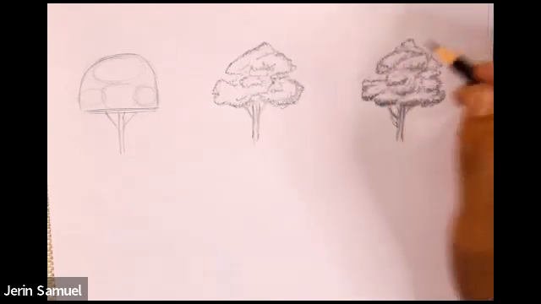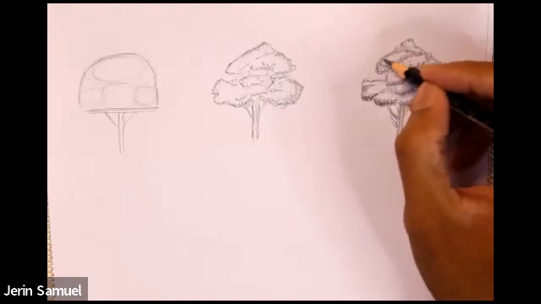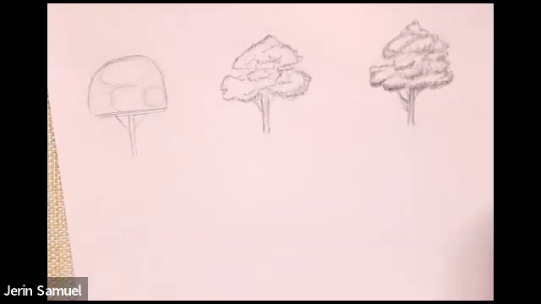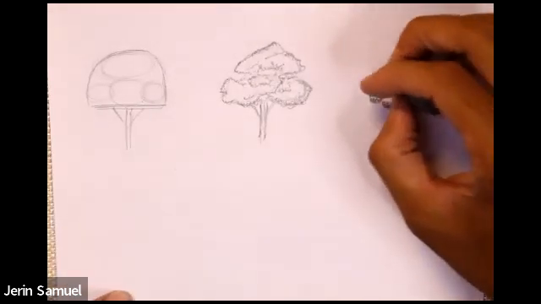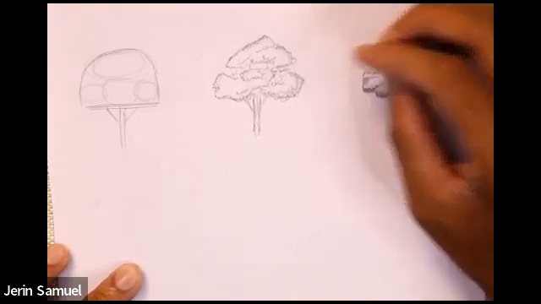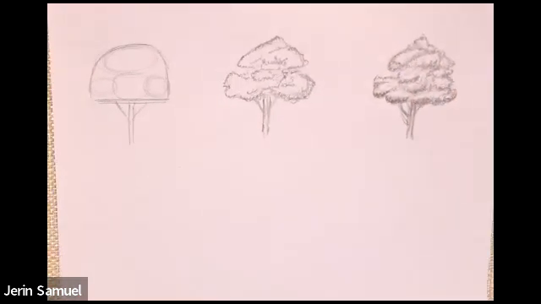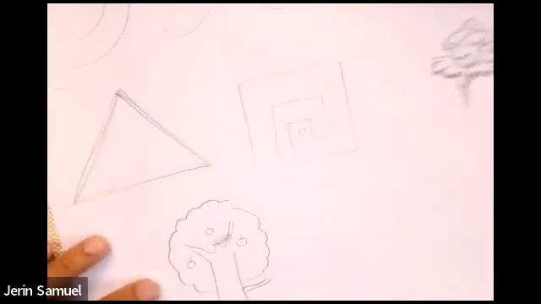So we have made our first tree here. If I zoom out, you can actually see how this tree is totally different from the tree before that I drew, right?